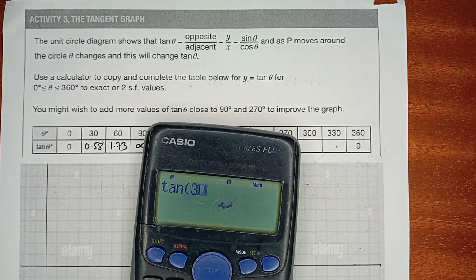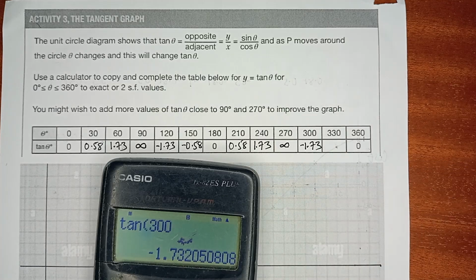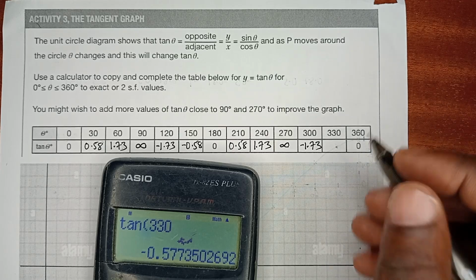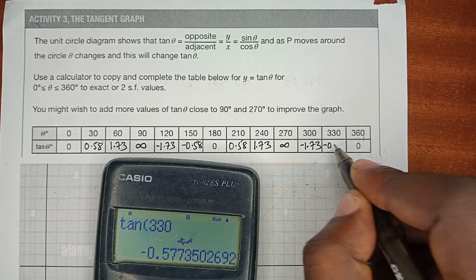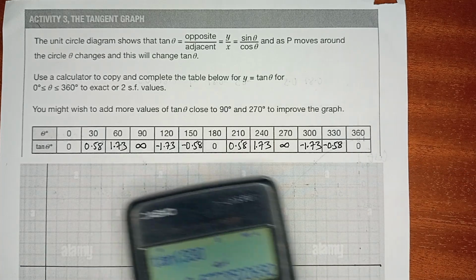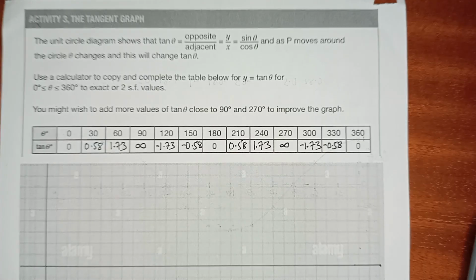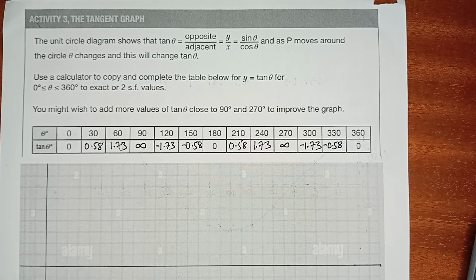The tangent of 300 is negative root 3, negative 1.73. The tangent of 330 is negative 0.58, and the tangent of 360 is 0. I would want us to highlight when theta is 90 and when theta is 270.